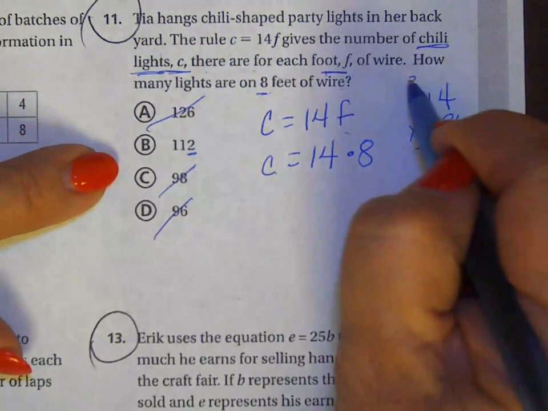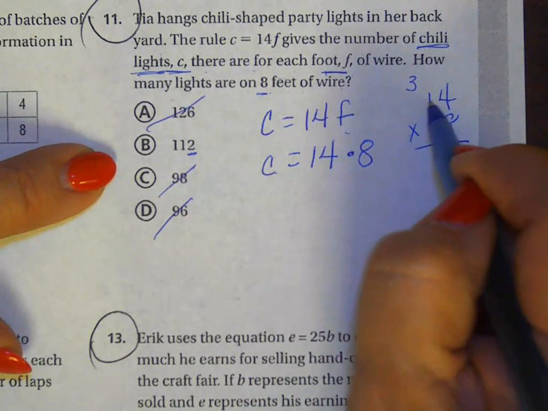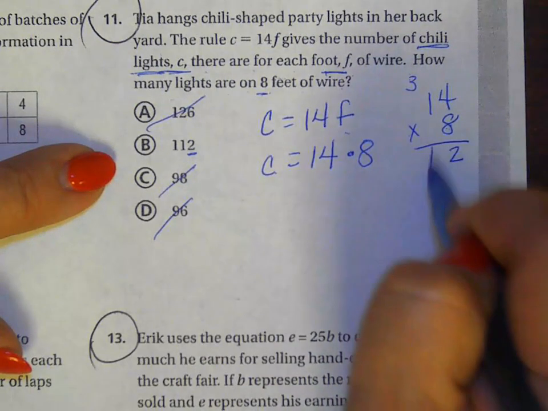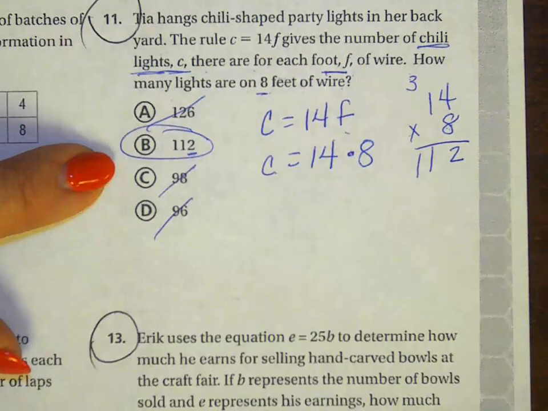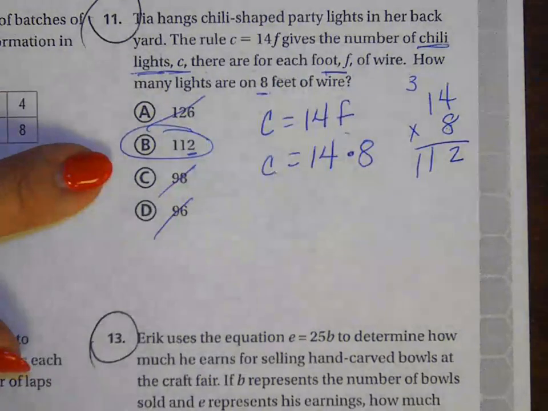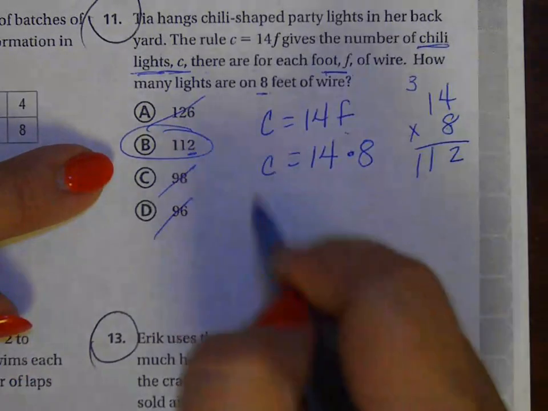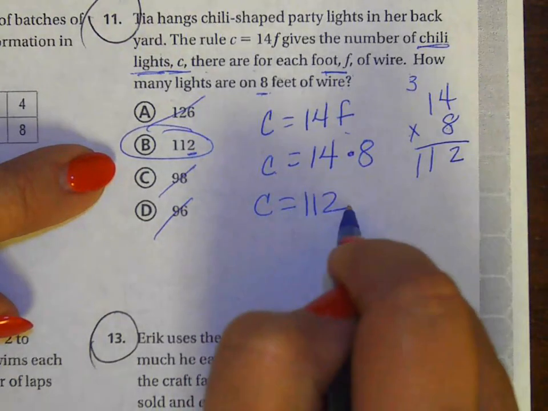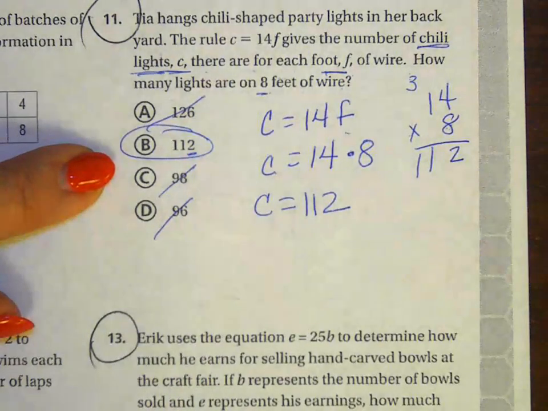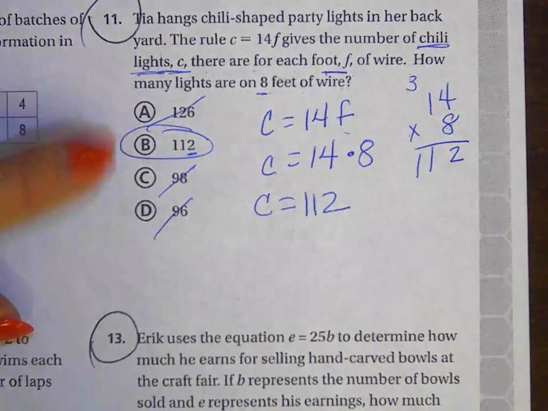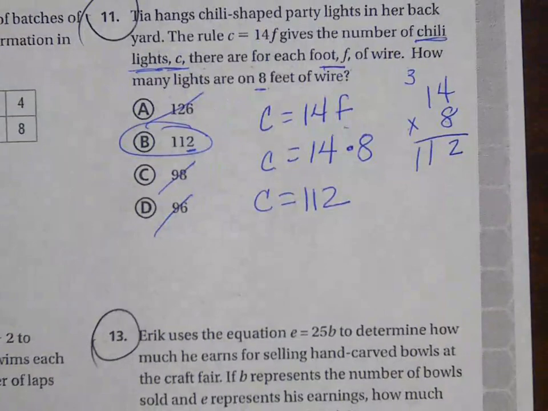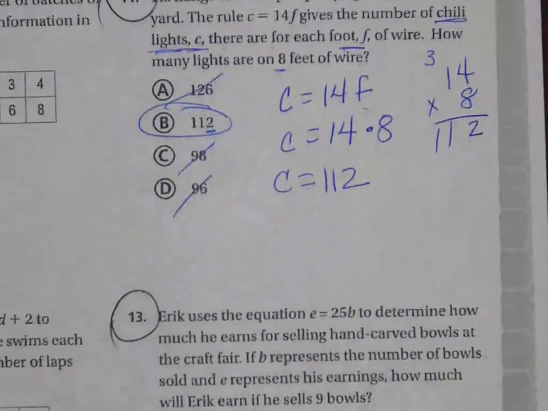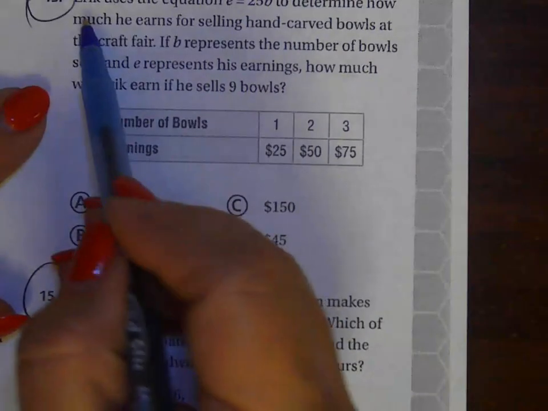So let me check. I regroup. 8 times 1 is 8, 9, 10, 11. And sure enough, there's going to be 112 chili lights. So C equals 112 chili lights on 8 feet of lights. That's a lot of chili. Let's go to this next one.